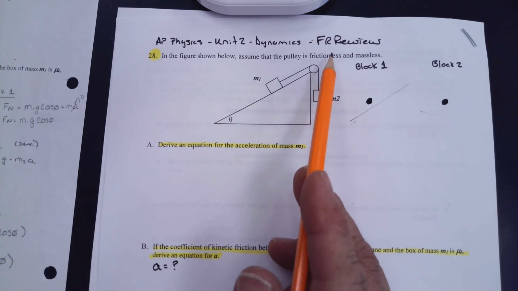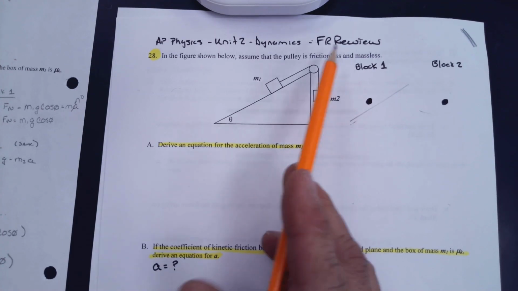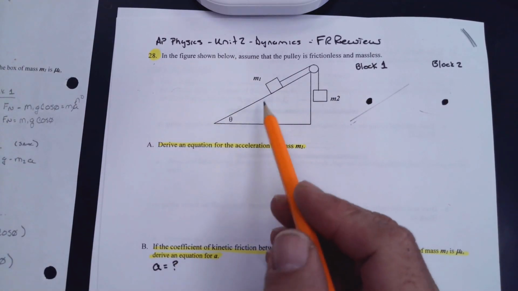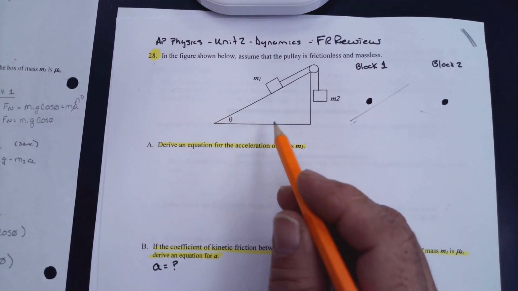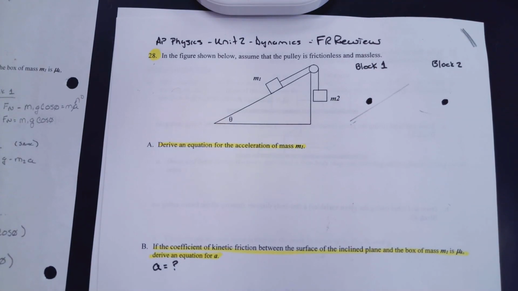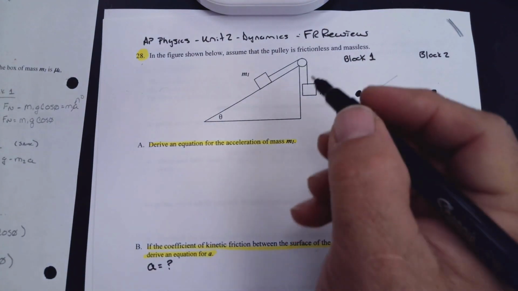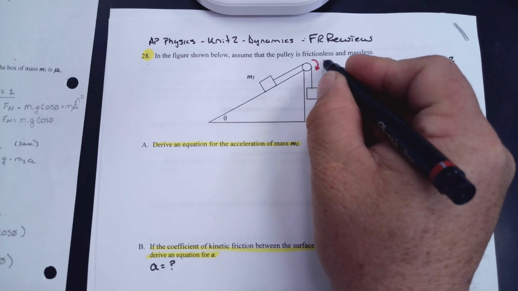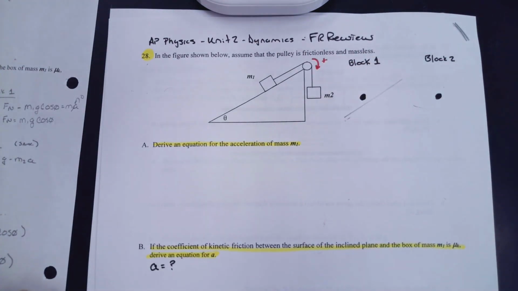Okay, so this is free response review, question number 28, and we have a two-block system again. Right now, it's frictionless, so let's look at some of the forces that we have and things that we know. We are going to make acceleration or motion positive going clockwise.